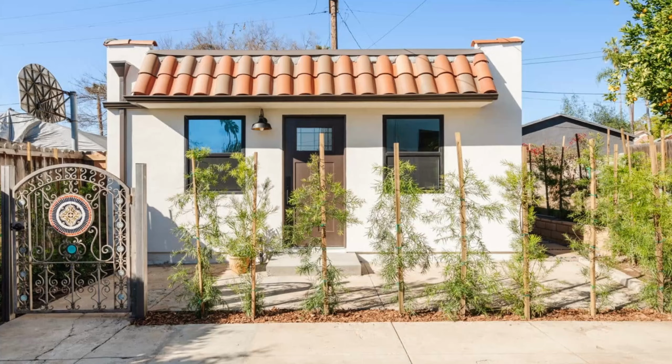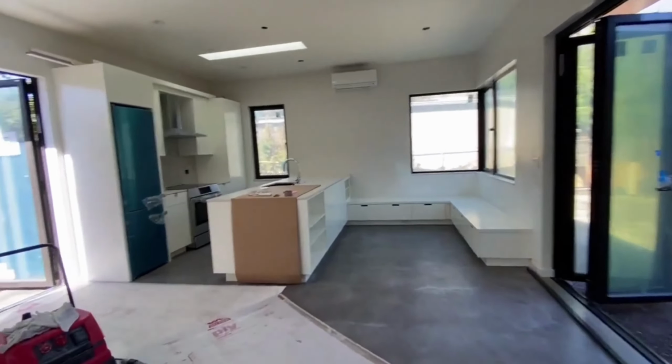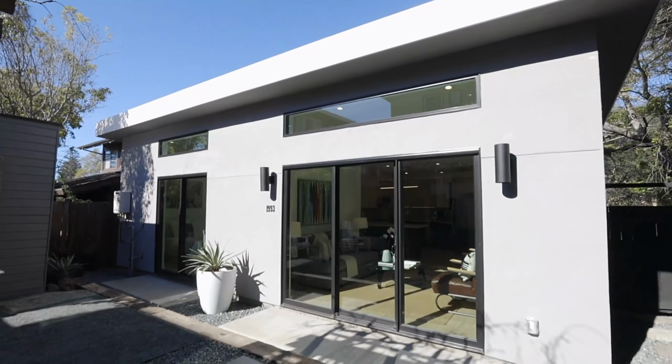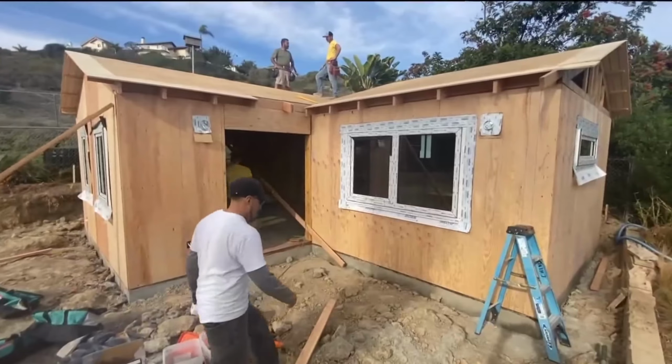Are you thinking about building an ADU to generate rental income? I'll be showing a straightforward method that makes it easy to get an accurate estimate of how much cash flow you can expect. I'll take you through an example where we build and rent an accessory dwelling unit in the Bay Area of California. And then you can apply the exact same method to get a realistic idea of how much money you can make by building an ADU in your neighborhood.